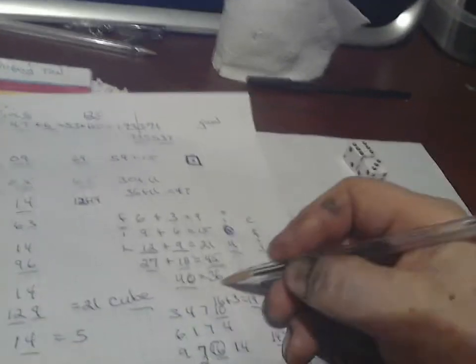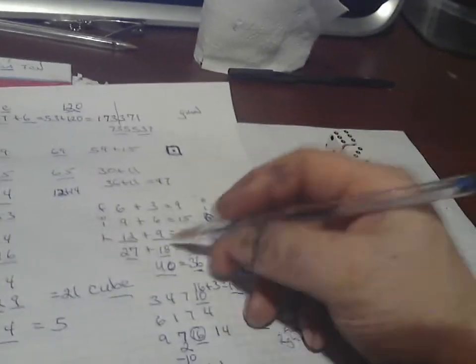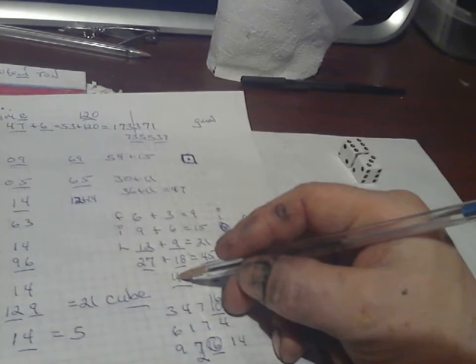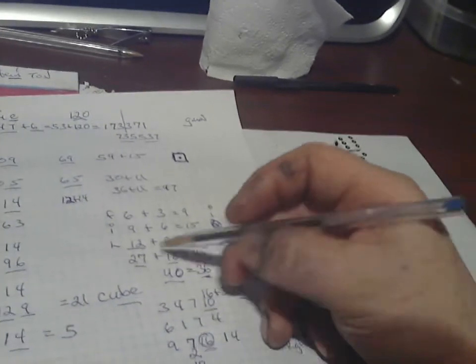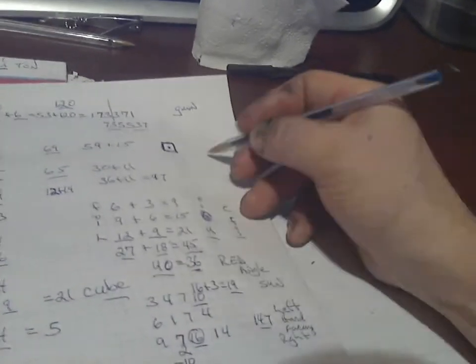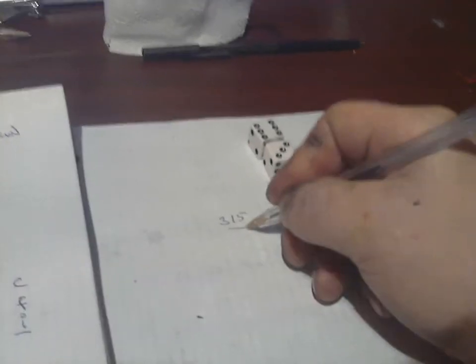2 and 1 is 3. Now we're going to get to one more. I said 315. This is 2 and 1 is 3. 8 and 7 is 15. So we're going to do like this. We're going to come over here and we're going to go 315, okay, which is 1500 because it touches everything.